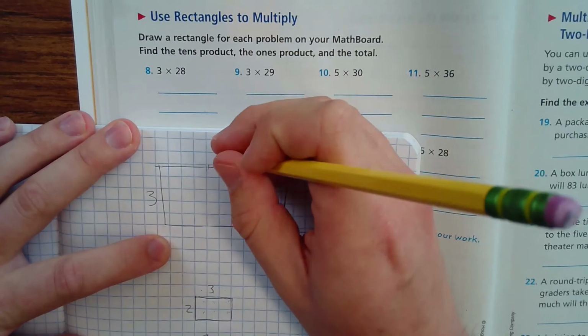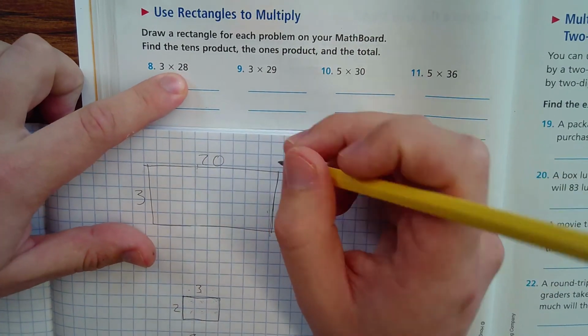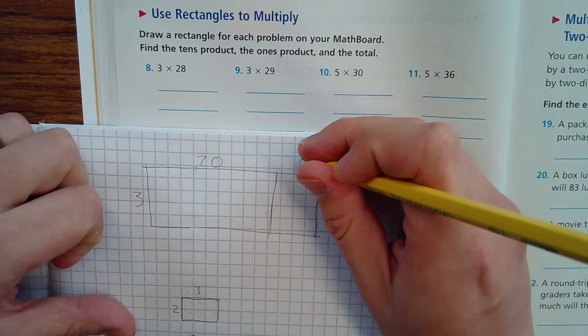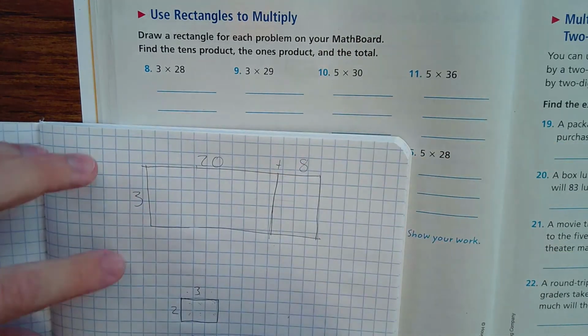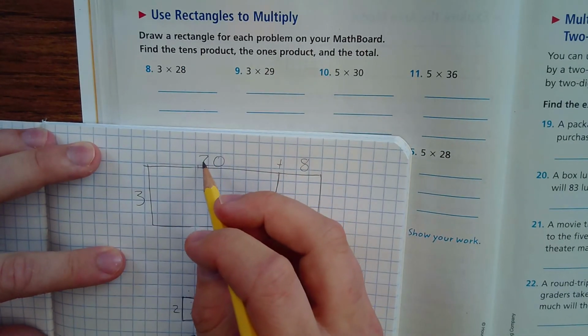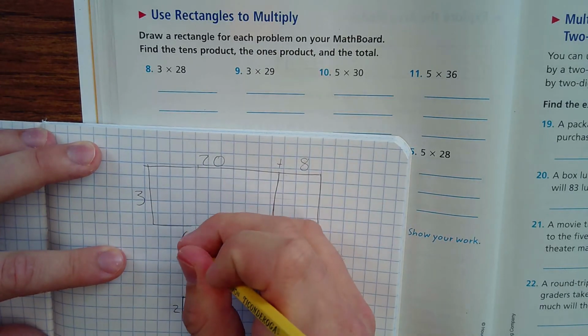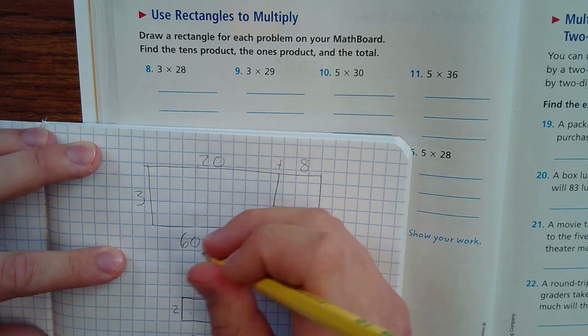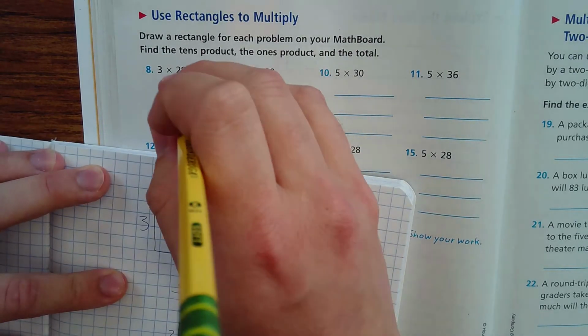And let's go 20, because that's the tens part of this drawing, and an 8 is the ones part of this drawing. And then we do our little plus, just like on the last one. So then you go, what is 2 times 3 is 6. Add a 0, 60. What is 8 times 3? 24. And then you add them together, and that will give you that answer.